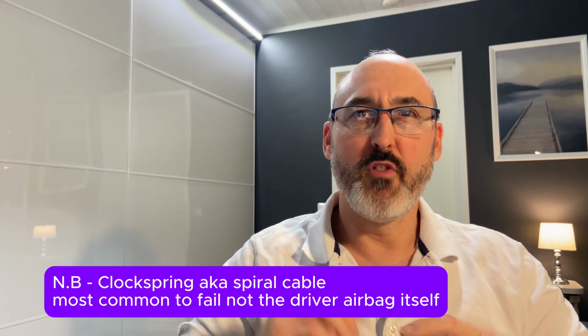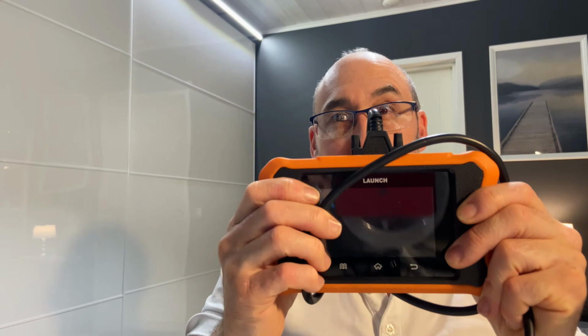Again, some vehicles will also give you live resistance readings for these circuits. So if you have a good old scan tool like that, you might be able to see live resistance for individual components. You might see a reading like 2.3 ohms, good, or you might see one that says open circuit, bad connection or broken wire. Not all vehicles support this, but when they do, it's a huge help.